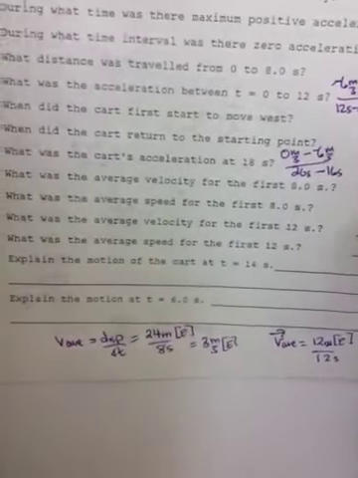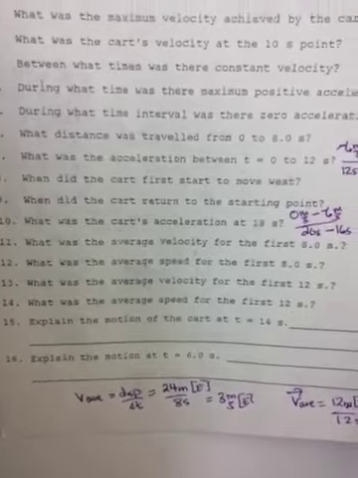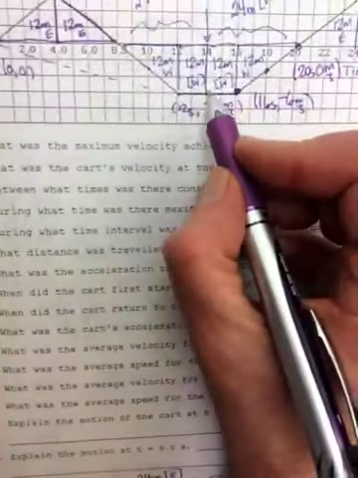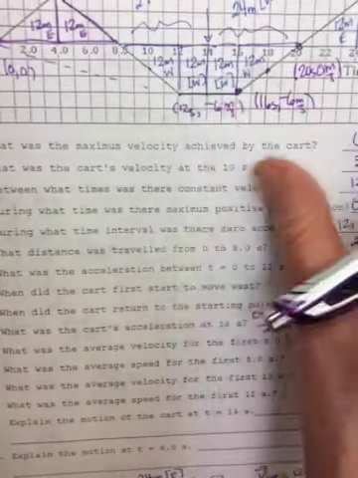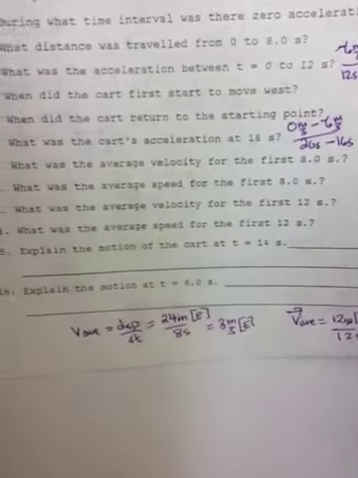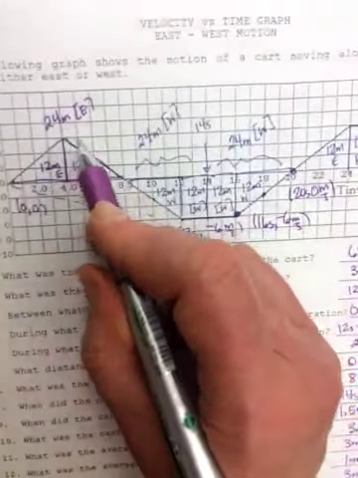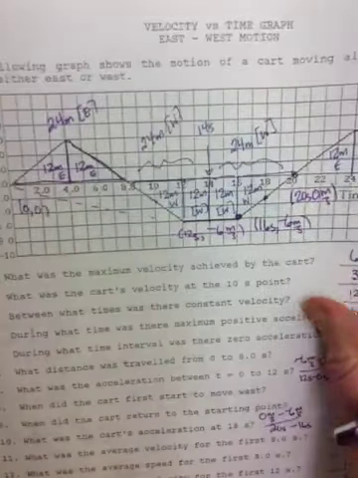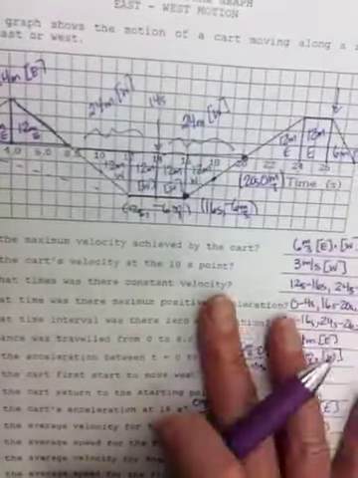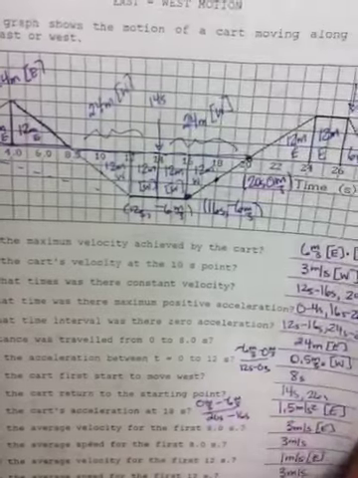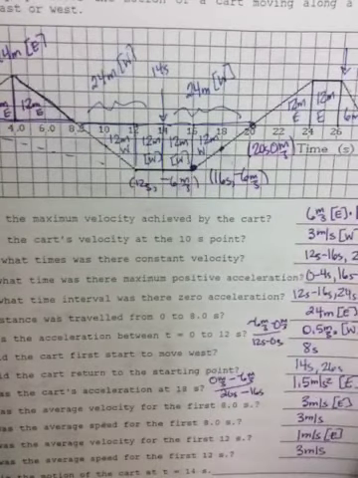And then the last question. Explain the motion at 14 seconds. Constant speed going west, 6 meters per second. Explain the motion at 6 seconds. Slowing down, going east. Okay, so there it is. Velocity versus time. I'm hoping these are getting better.